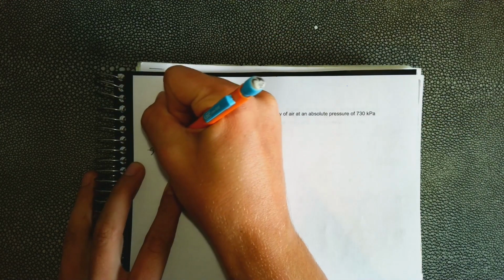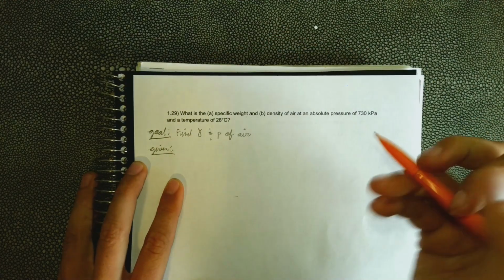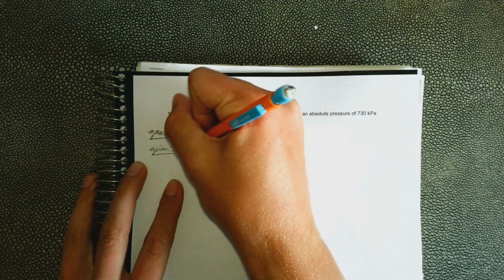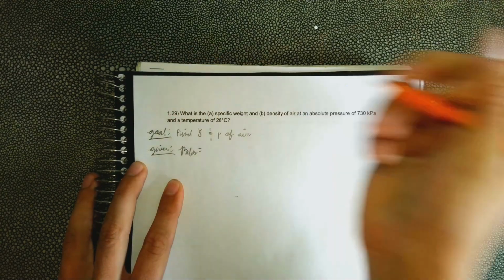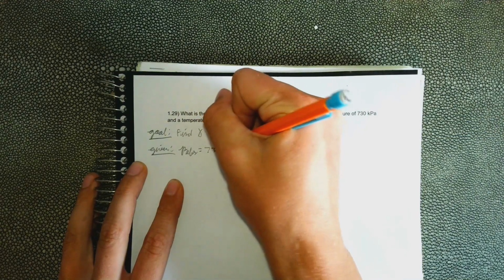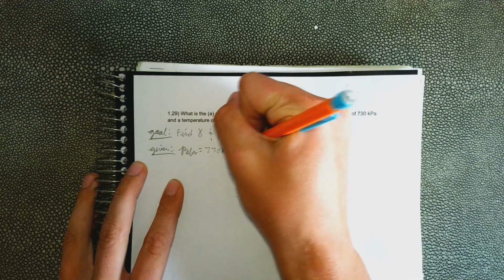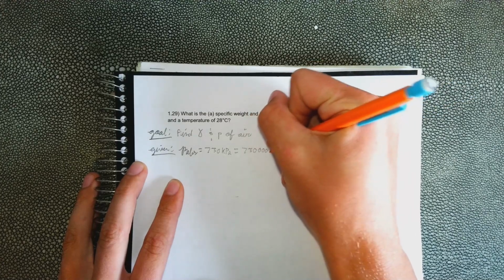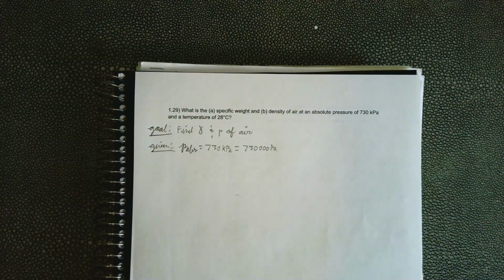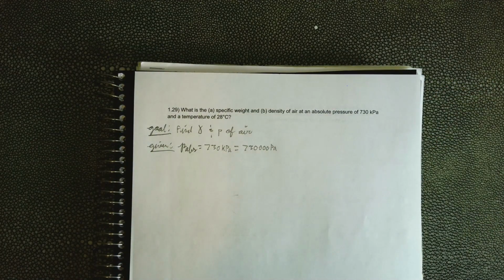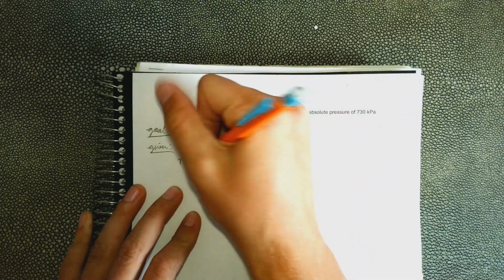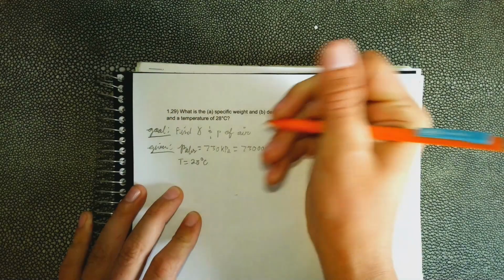Given. What are we given? We're given that the absolute pressure is 730 kPa, which is equivalent to 730,000 pascals. Kilo just means pascal times 1,000. And then it gives us that the temperature is 28 degrees Celsius.